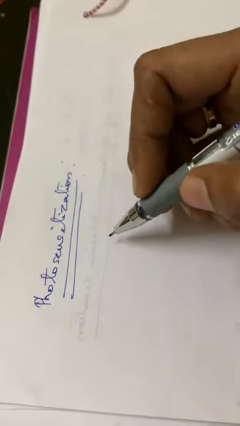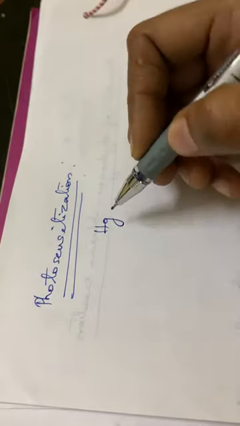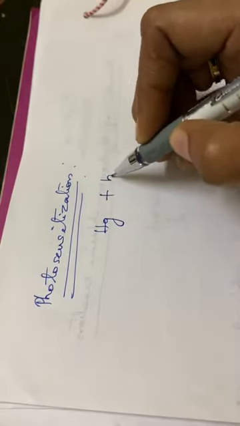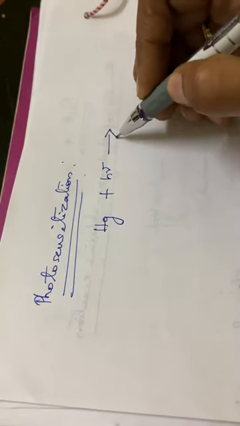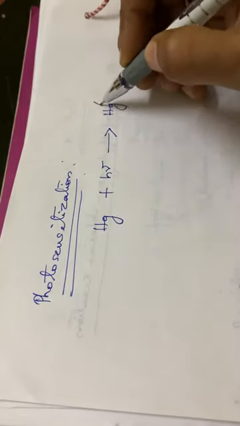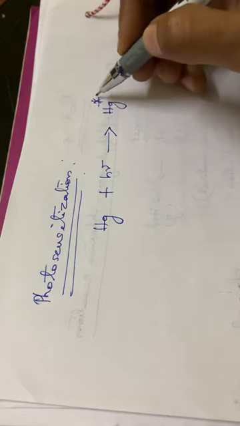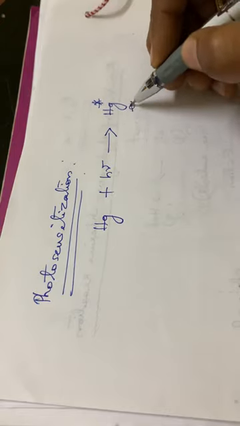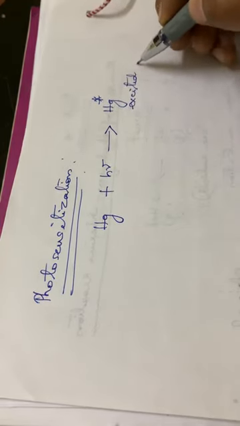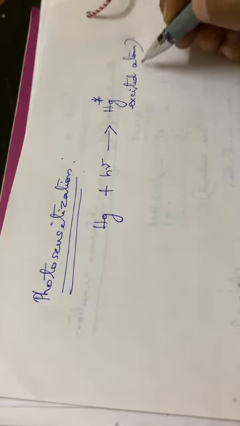See here, photosensitization means, for example, in this reaction, the mercury molecule will be absorbing a photon. That means a quantum of radiation this mercury will be absorbing, and this mercury will be excited. Excited means it is denoted by an asterisk mark. Okay, so this mercury becomes an excited atom.